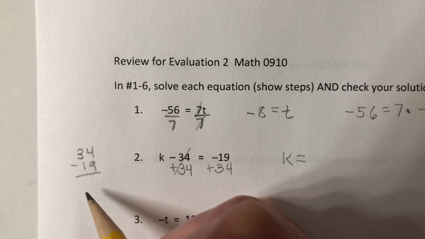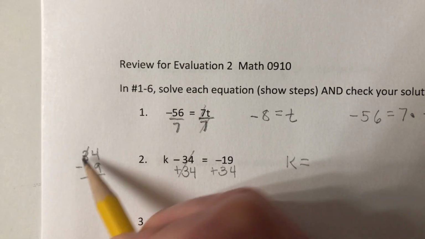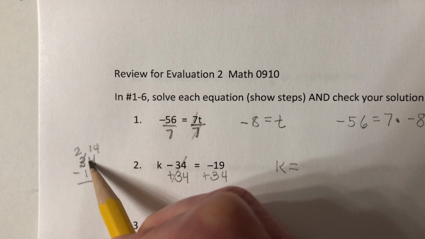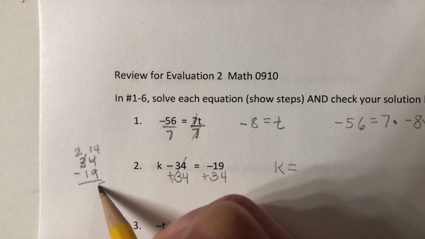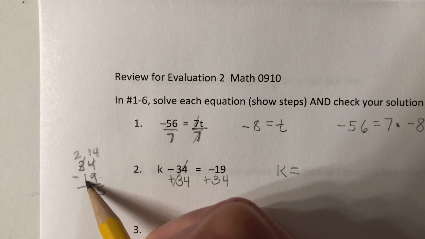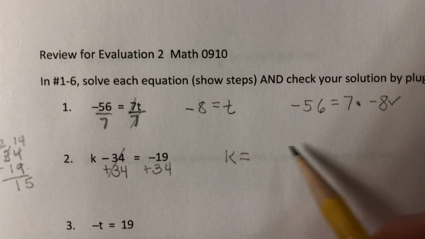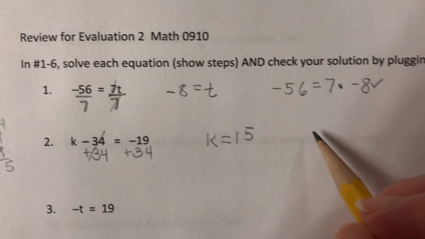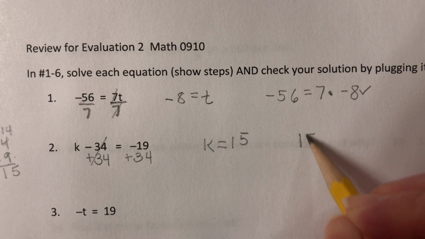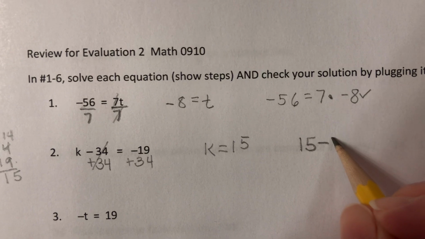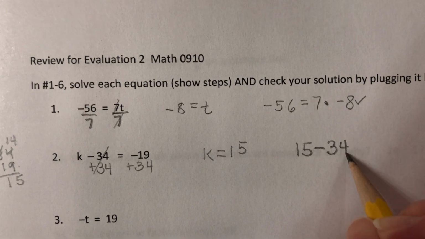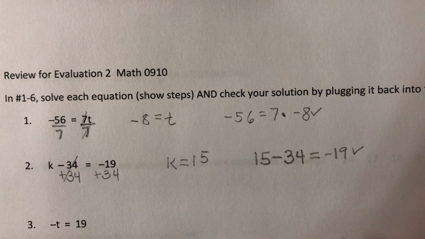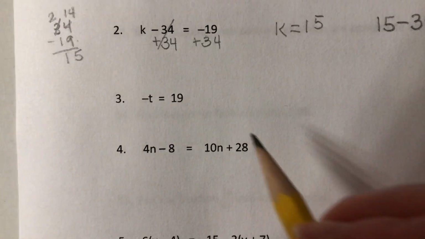Since I'm not using a calculator, I'm going to borrow from the 3, make it a 2, make this 14. 14 take away 9 is 5. 2 take away 1 is 1. So my answer for k is 15. Then I go back and I check it by plugging it in. 15 take away 34, and I show that that does equal negative 19.